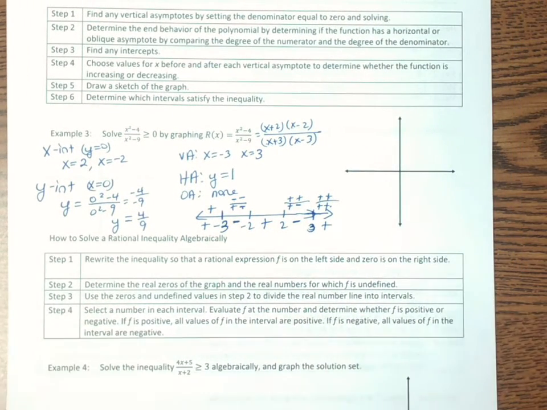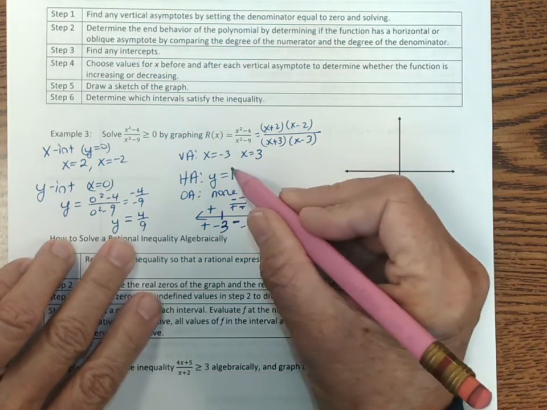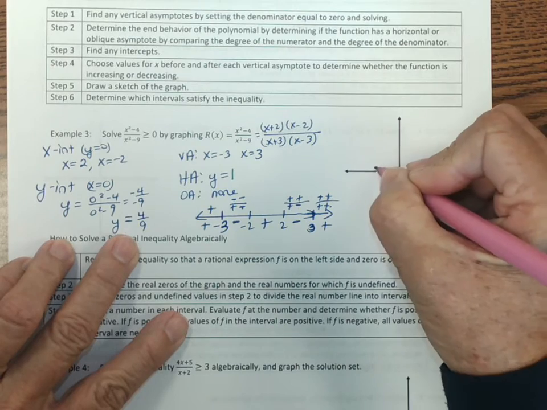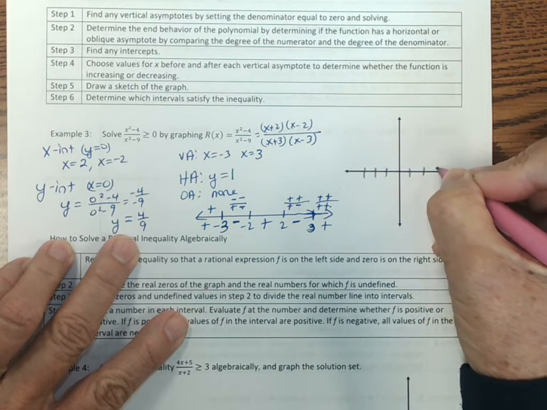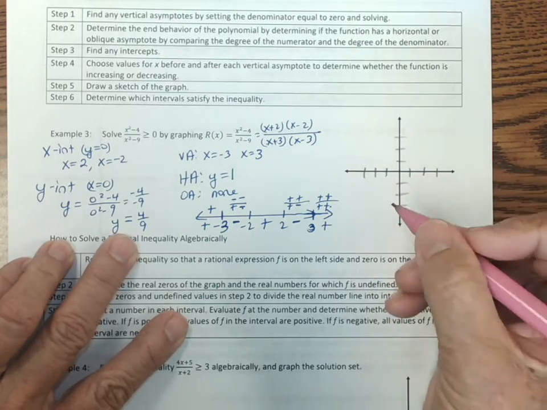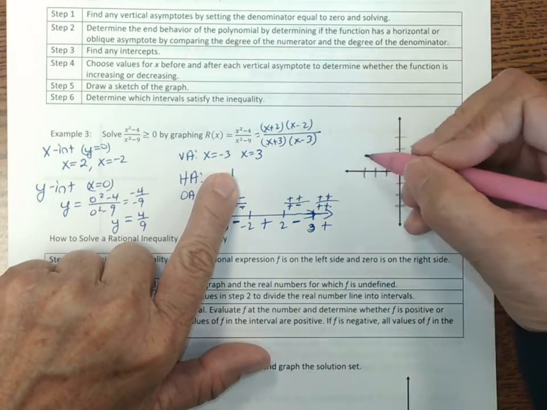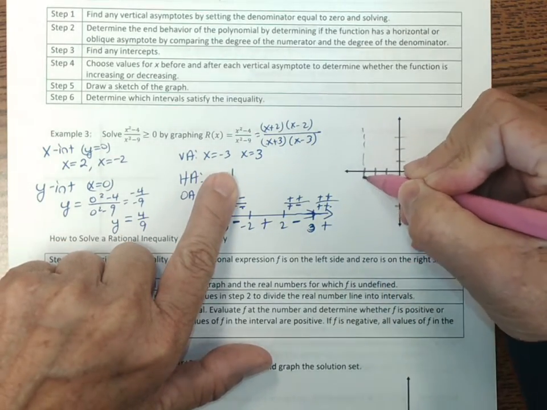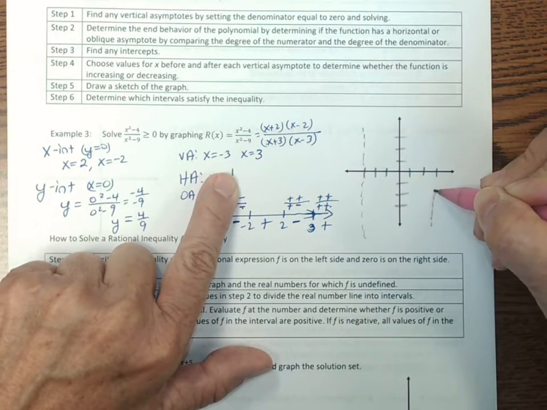I'm going to do my best to make this nice and neat for you. So we want to put in all the different things that we have. I'm going to draw in my asymptotes first. So those are at positive and negative 3.